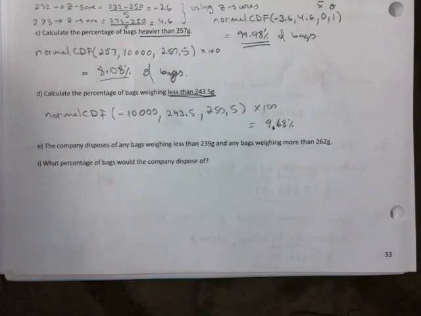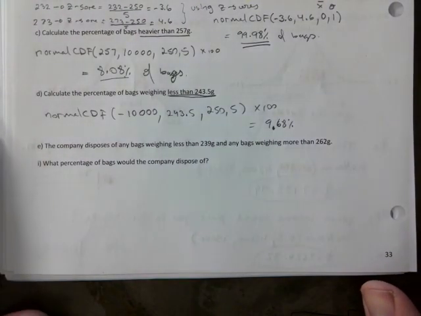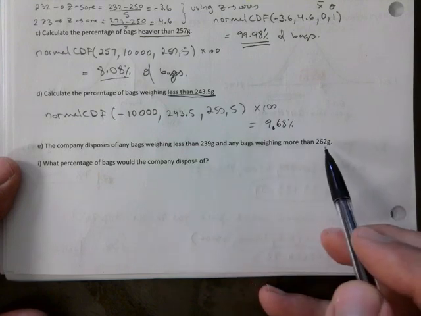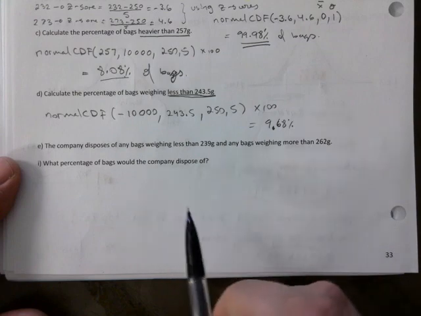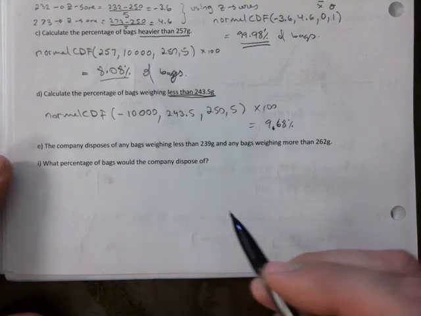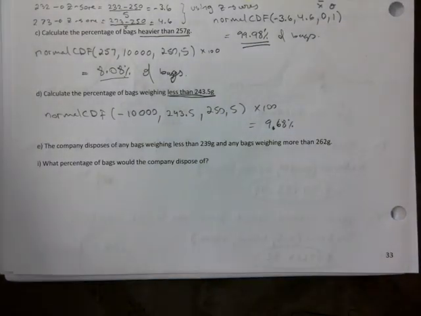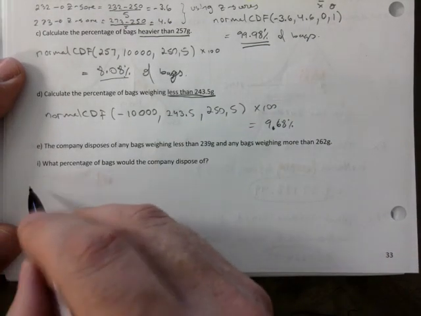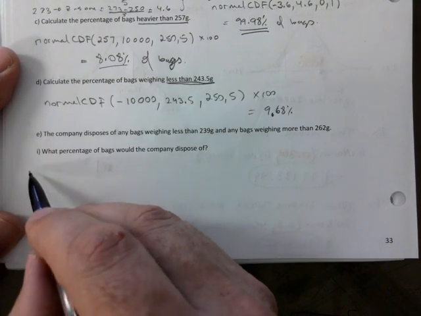Next, the company disposes of any bags weighing less than this, and any bags weighing more than 262, right? What percentage of the bags would the company dispose of? Okay. What did I do in my key? I did the direct method. There's an indirect method as well. I'm going to stick with the script because it's going to affect your notes.